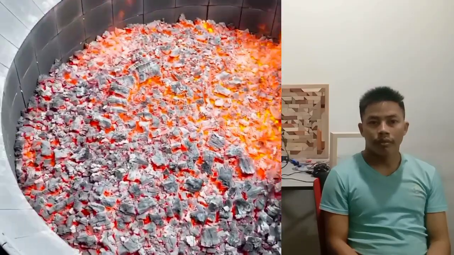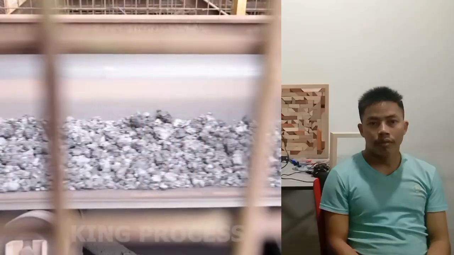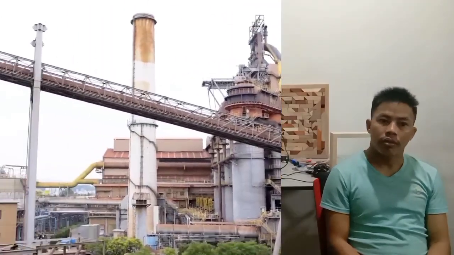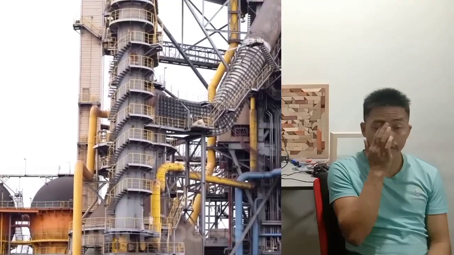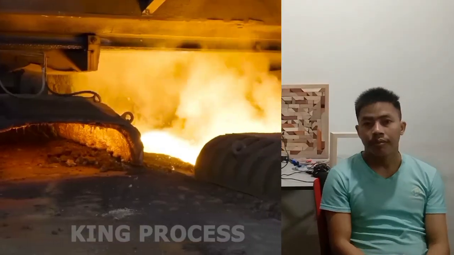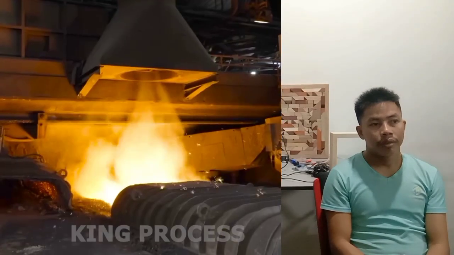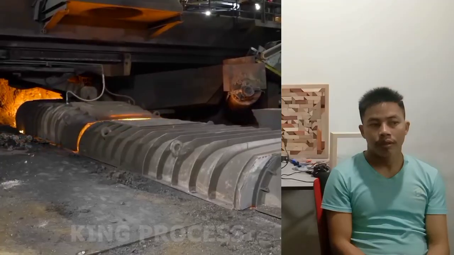Inside the blast furnace, the iron ore undergoes a chemical reaction with carbon, reducing it to molten iron, also known as pig iron. Impurities in the iron, such as silicon and sulfur, combine with limestone to form slag, which is removed from the molten iron.